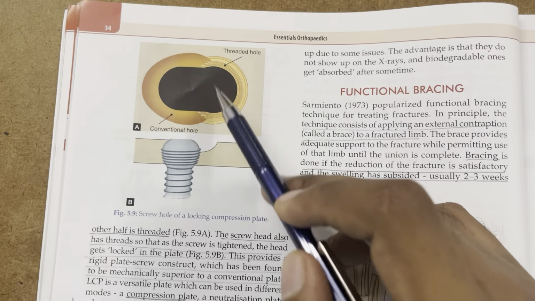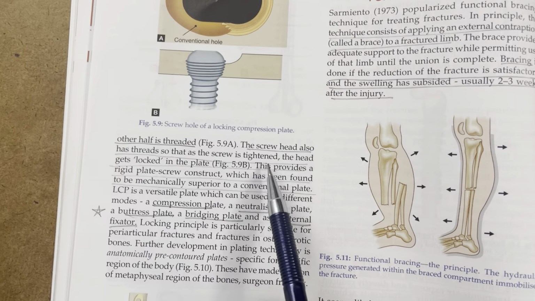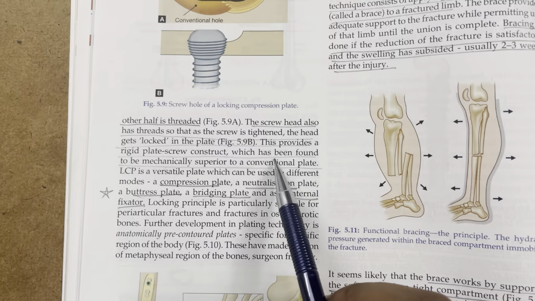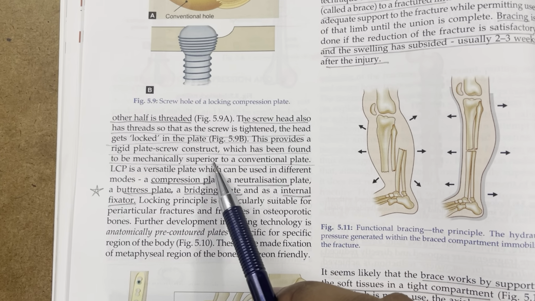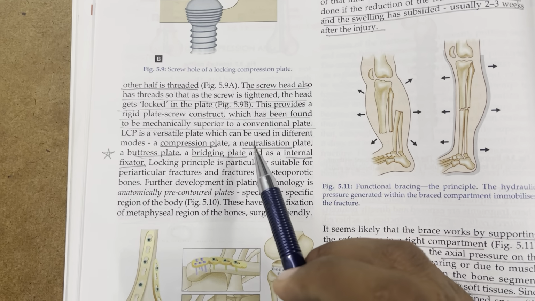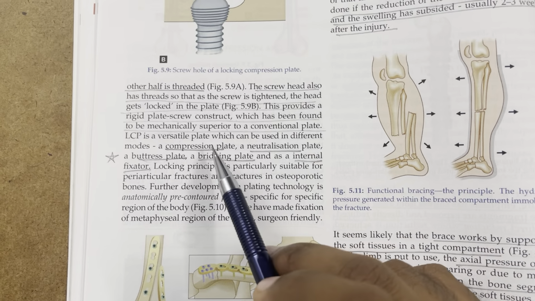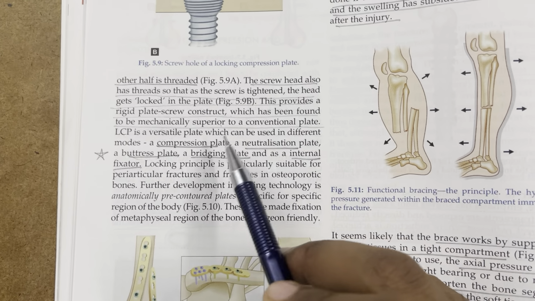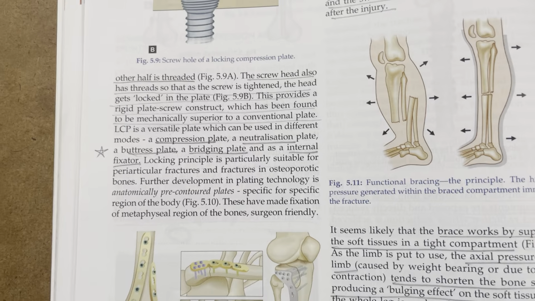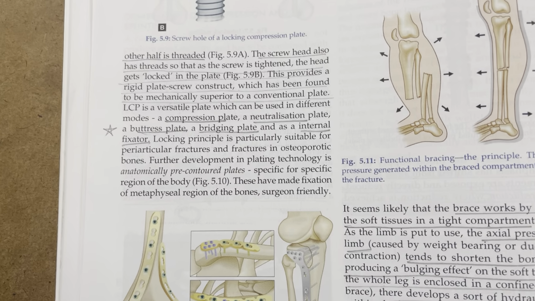So here you can see a threaded part and a conventional part. This provides a rigid plate screw construct, and this has been found to be mechanically superior to a conventional plate. The LCP is a versatile plate. It can be used in different modes: compression mode, neutralization mode, buttress plating, bridging plating, and as an internal fixator as well.